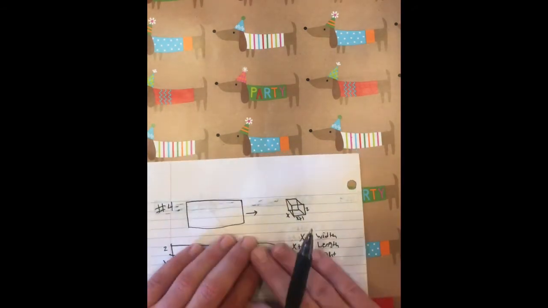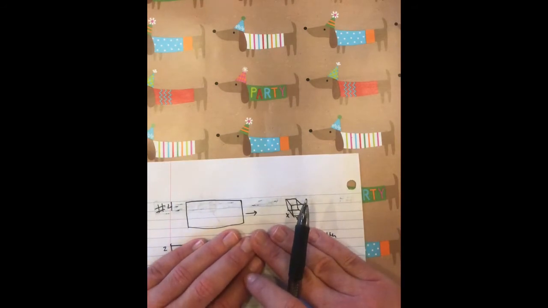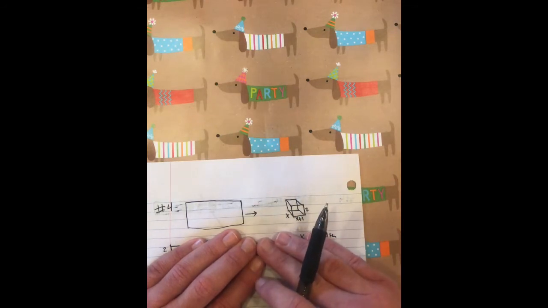Okay, so in the directions, it says, suppose that a box has a base with a width of x, a length of x plus 1, and a height of 2. It is cut from a rectangular sheet of material with an area of 182 inches squared. Find the dimensions of this box. So there are some complex things going on here.